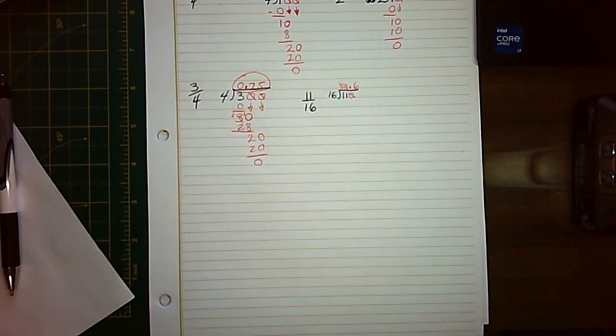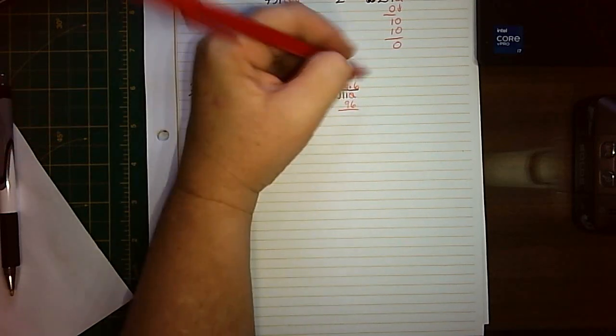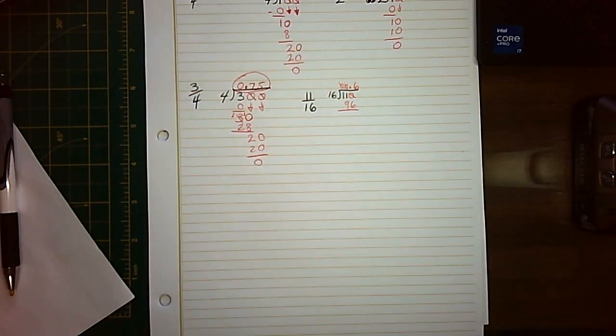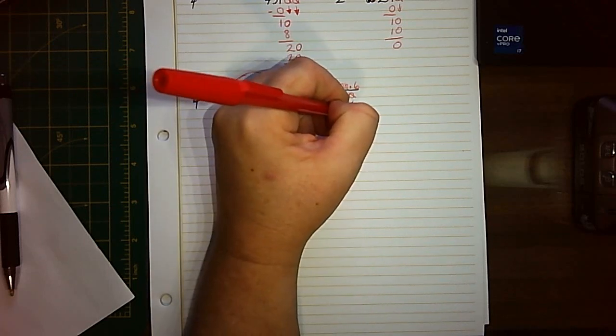Now this one I might get wrong. I might have to do this one again. I already have a feeling I'm going in the wrong direction. Stay with me. So 6 times 16 is 96. That's 96. We're left with 14.